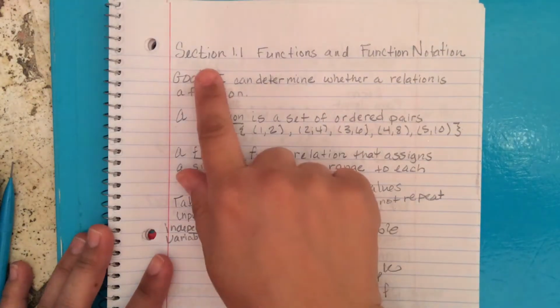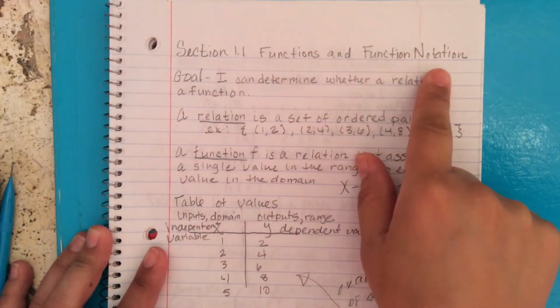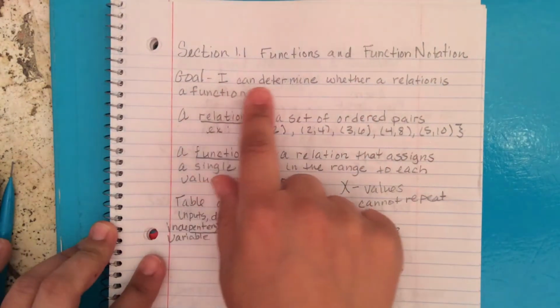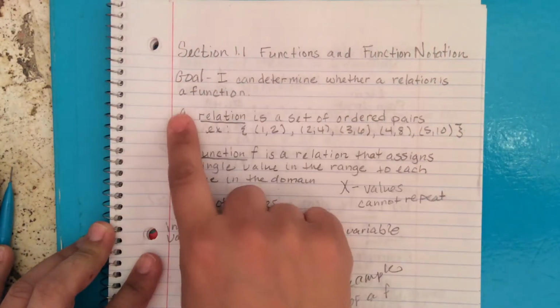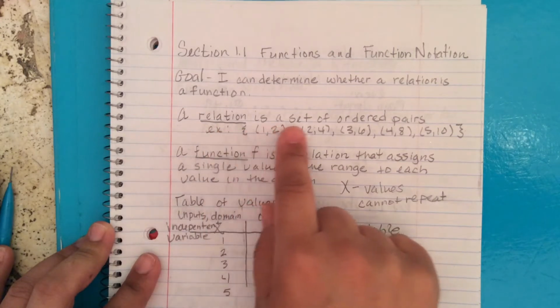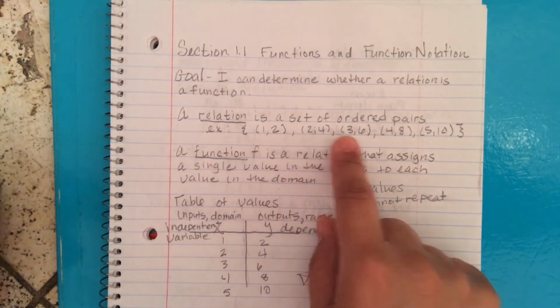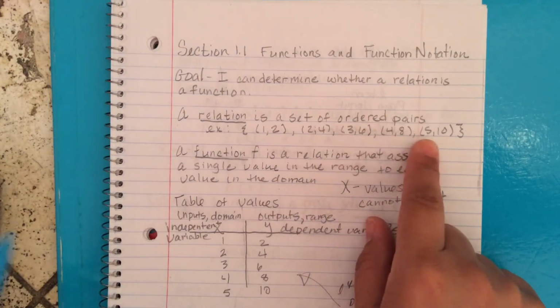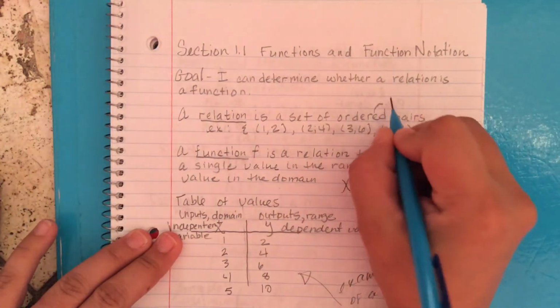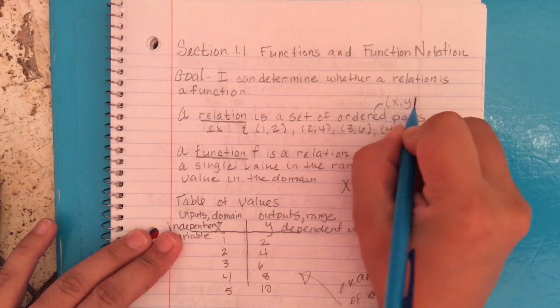Hello, today we're going to be talking about functions and function notations. So the first goal is, I can determine whether a relation is a function. A relation is a set of ordered pairs, for example, (1, 2), (2, 4), (3, 6), (4, 8), and (5, 10). Remember that ordered pairs are your x, y.